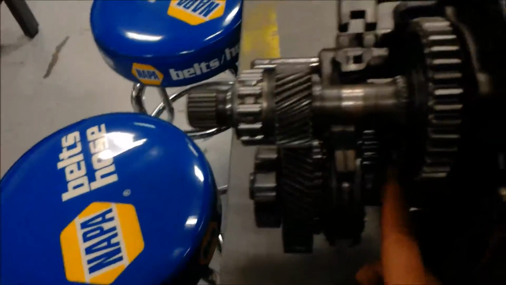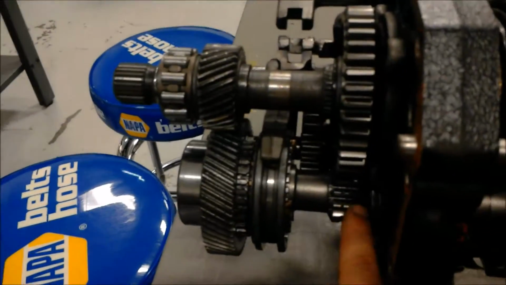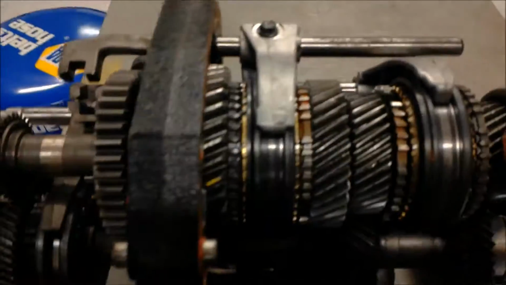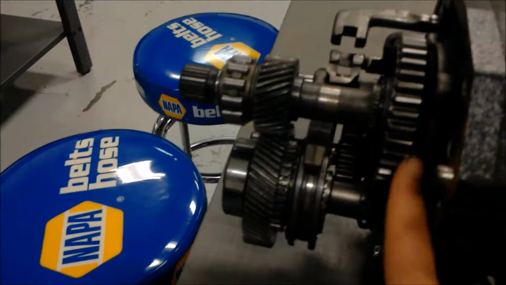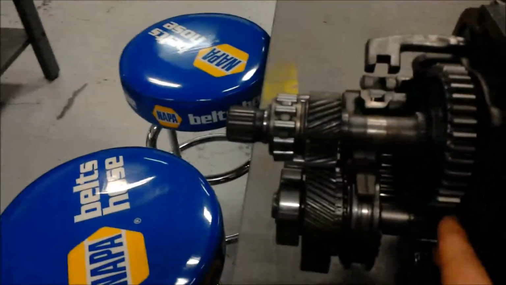Fourth gear is always going to be 1-to-1, and then you have your reverse gear. With an idler gear, it'll always be straight cut rather than helical. This will be your reverse gear, and overdrive or fifth will be on the back. And that's power flow.